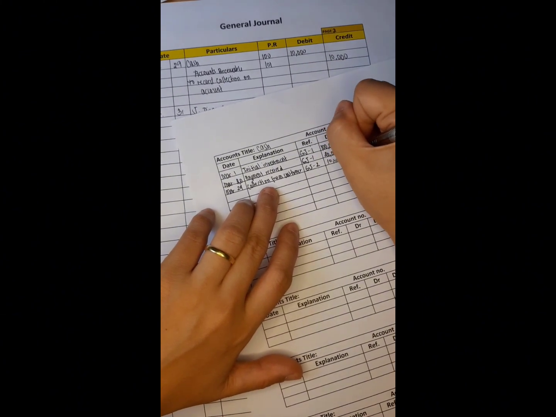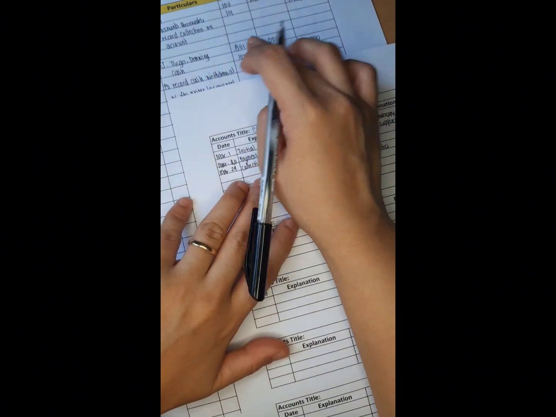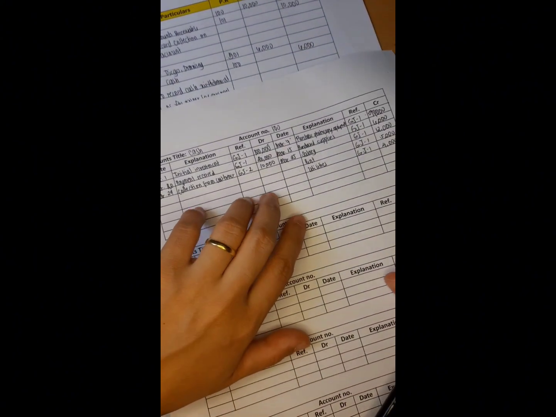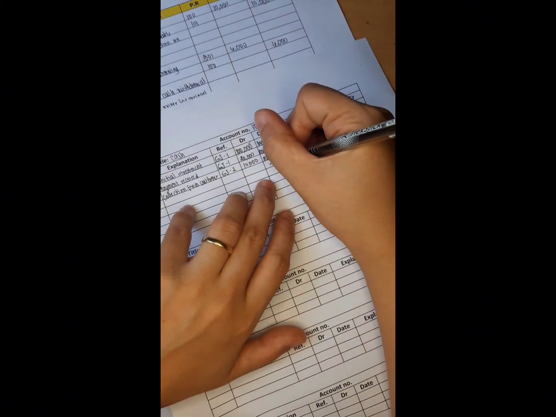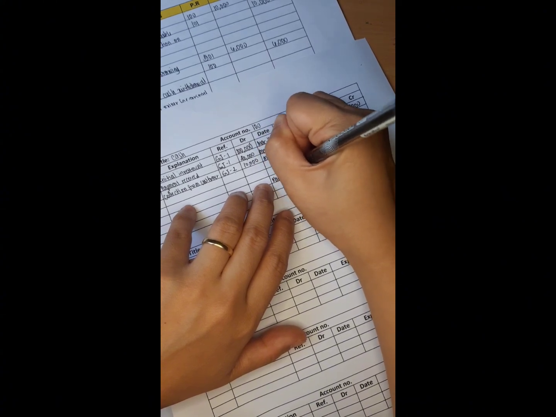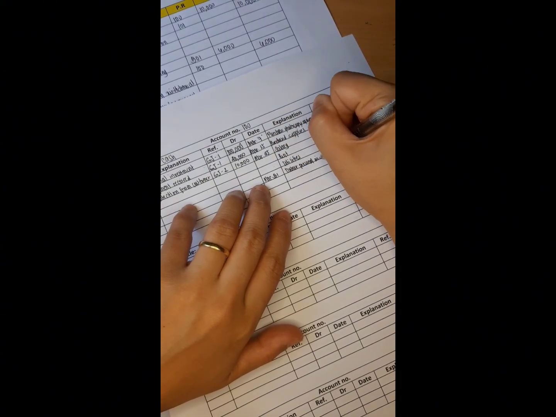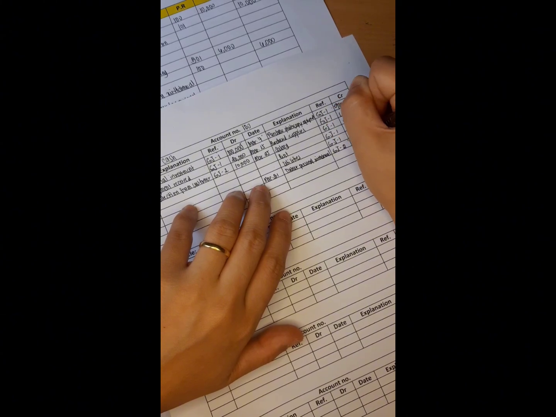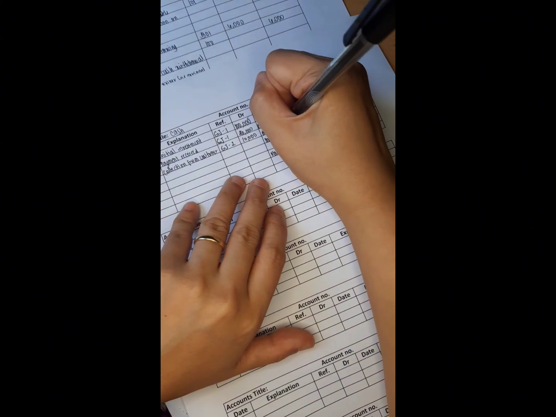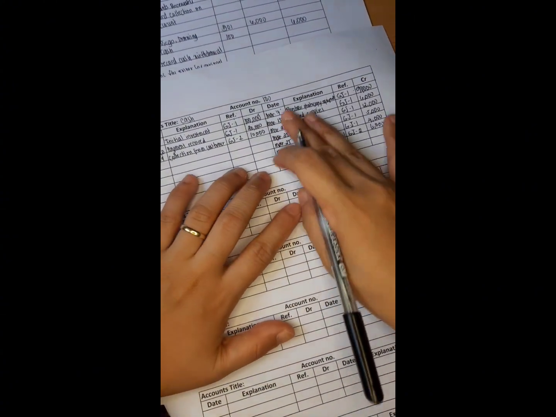So this is 10,000. And on March 31, we have paid, or this is a withdrawal. So we can input personal withdrawal. So this is March 31. So 6,000. Okay, we can input also the date here. Yeah, so mas clear po yung ating details.